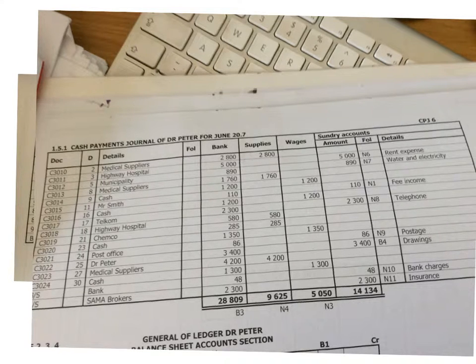In exercise 1.5, when we look at the cash payments journal, we see that the bank column tells us about all the money that went out of the bank. So first of all, you write the journal total in the bank, and then you tell me how you spent the money. So in this instance, you paid 2,800 rand for supplies that you bought.